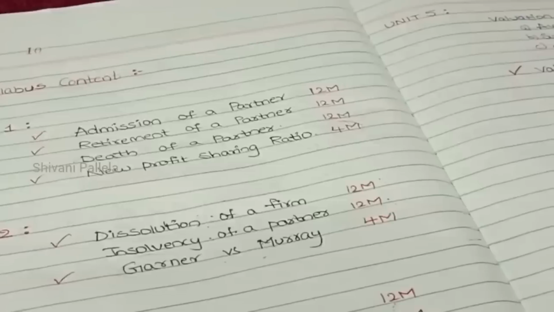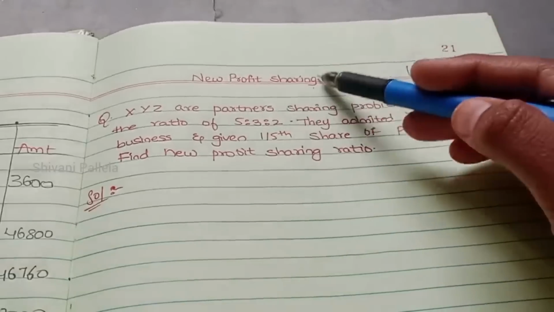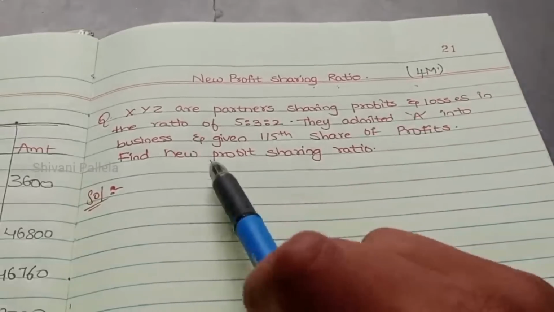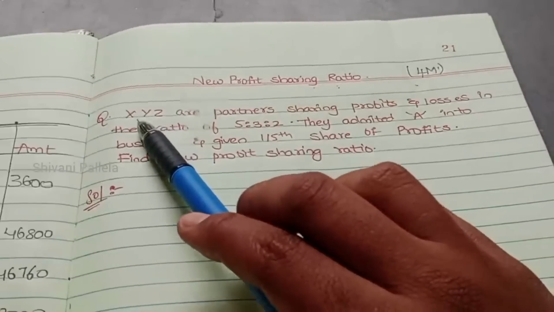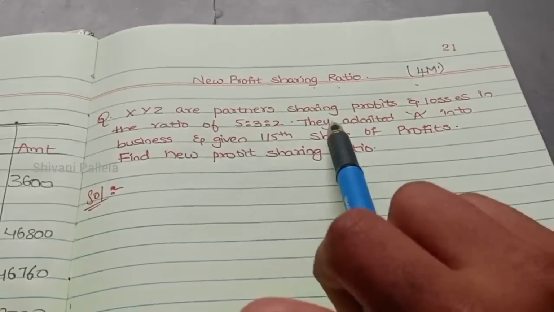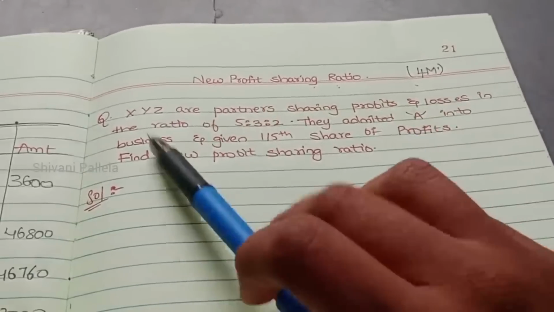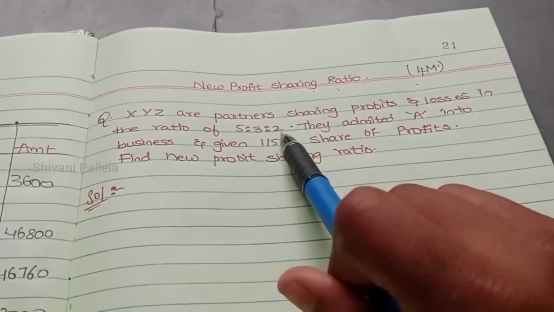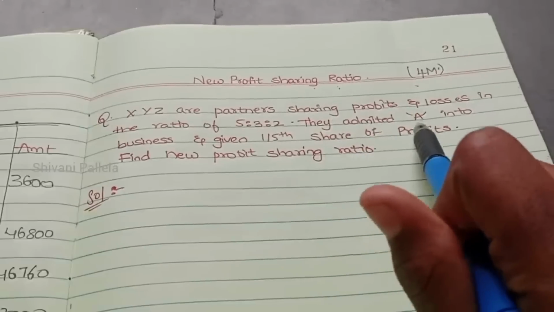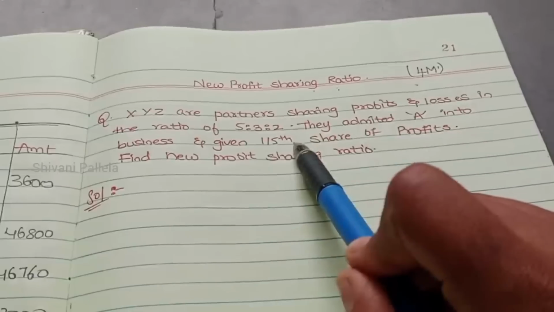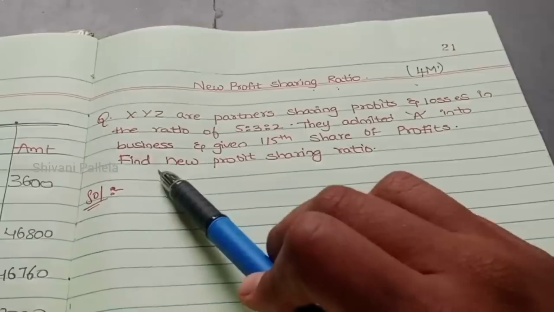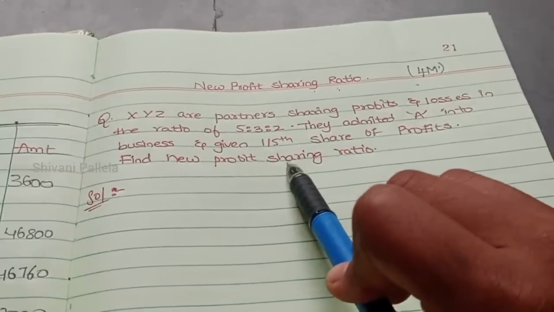Okay. Students, now we will discuss new profit sharing ratio calculation, which they will definitely ask as a short problem. How will the question be? X, Y, Z are partners sharing profits and losses in the ratio of 5 is to 3 is to 2, means 5 by 10, 3 by 10, and 2 by 10. They admitted A, who is entering into the business, and they said 1/5 of the share of future profits. So find the new profit sharing ratio.